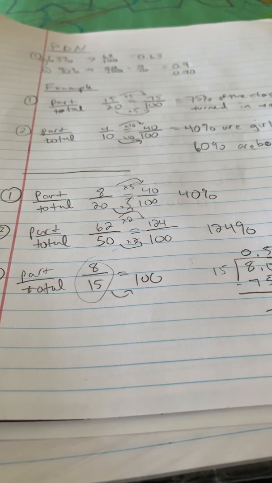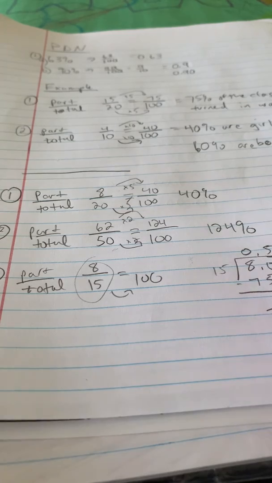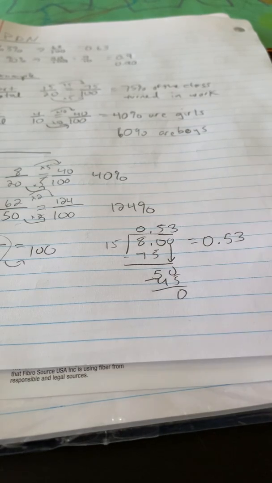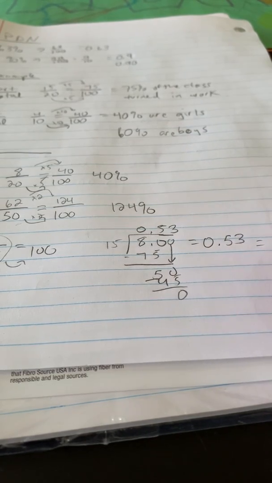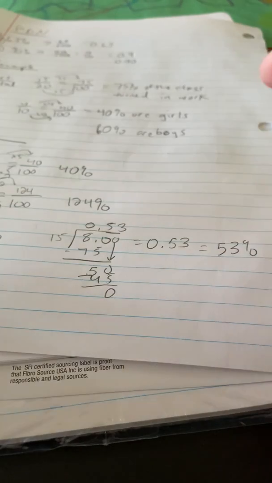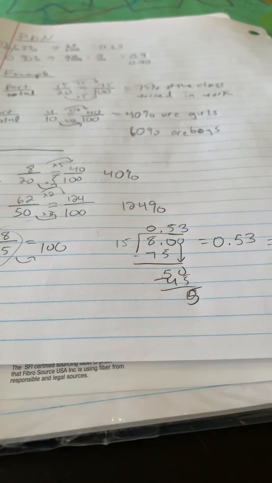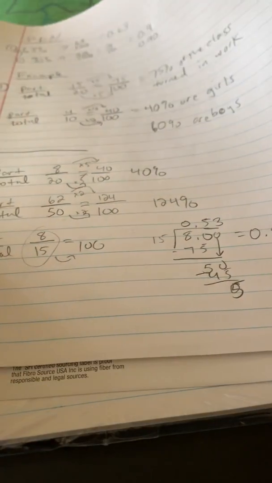Now, usually we would keep going, but remember, when we're working with percents, we can always stop at the hundredths place. So this is equal to 0.53. And then if I need to change that decimal back to a percent, I would say 53%. Even though there's a remainder, and I made a mistake here, it should be 5. Even though there's a remainder, I don't have to keep going because on percents, I can stop at the hundredths place.